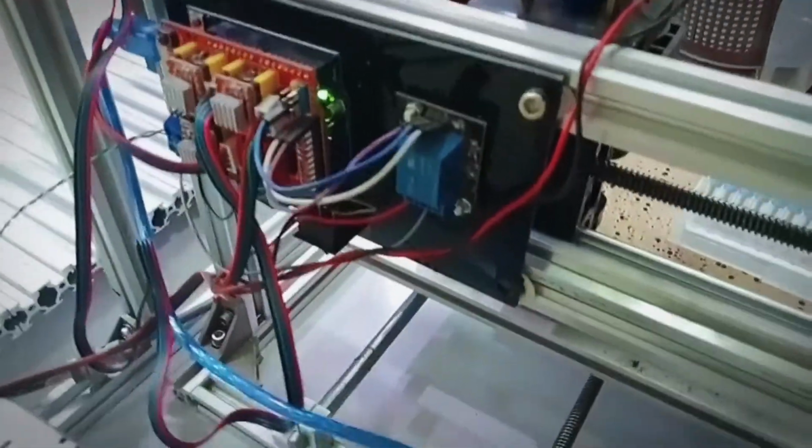G-code first goes to Arduino, which gives that to stepper motor drivers using driver shield. Each stepper motor is controlled through stepper motor drivers.